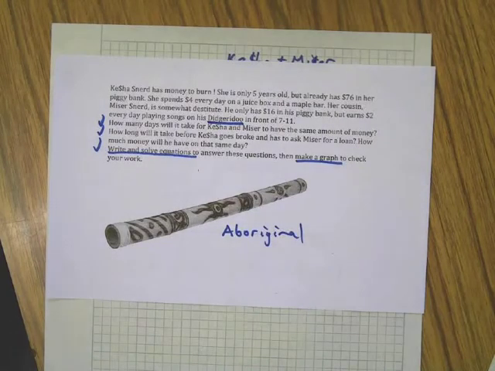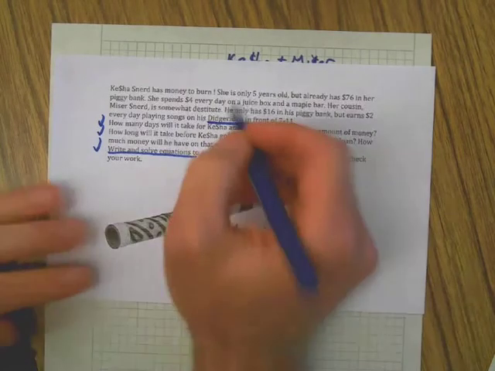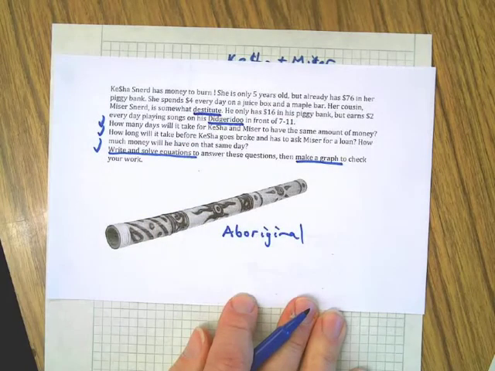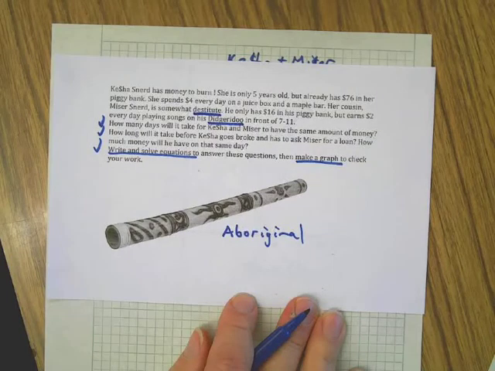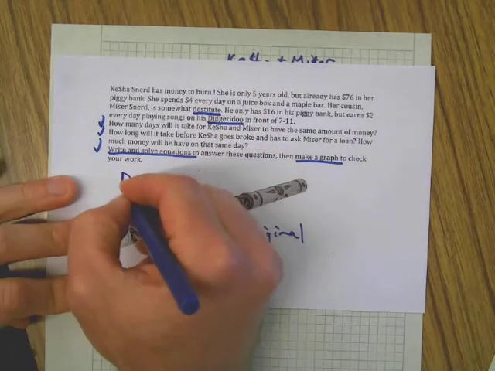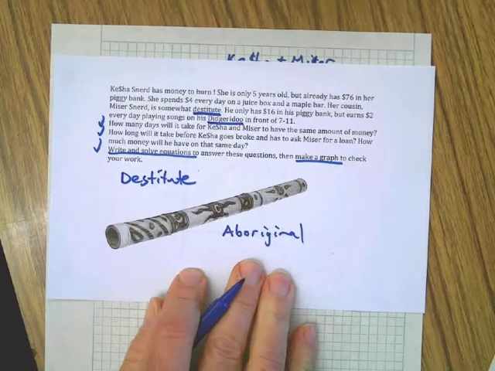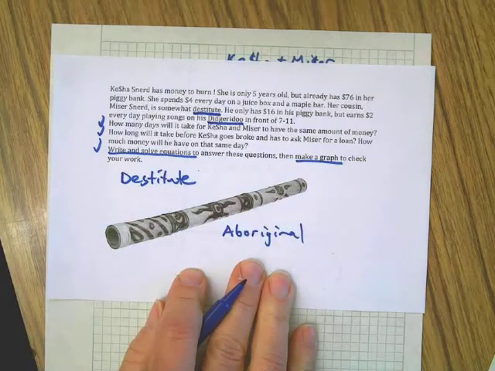What is destitute? Destitute. You know, when I was writing this, I thought I could just say he's poor, not as well off as Kesha, but I wanted you to learn a new word. So, destitute, based on what I just said, what do you think destitute means? Poor. Okay, there we go.